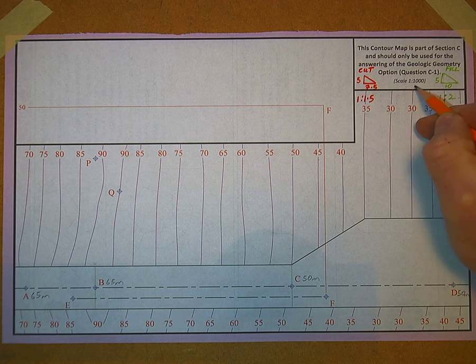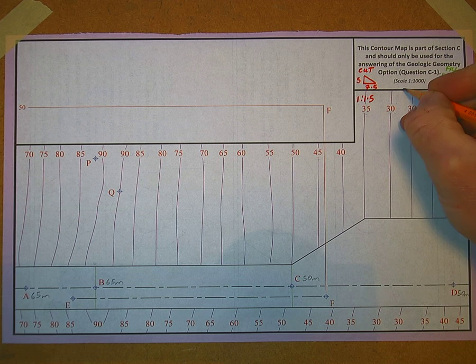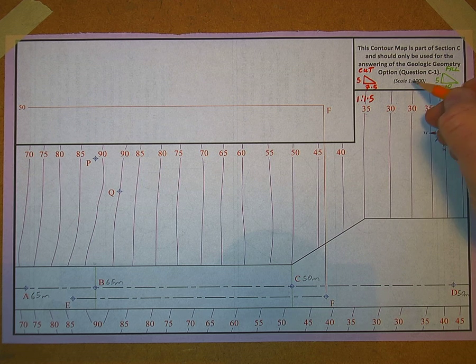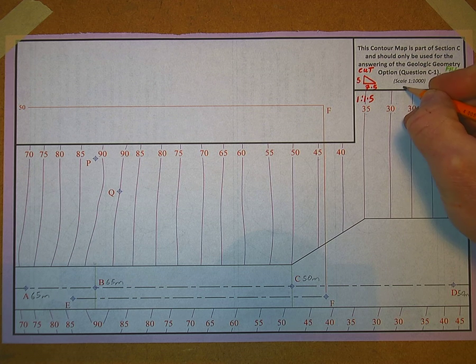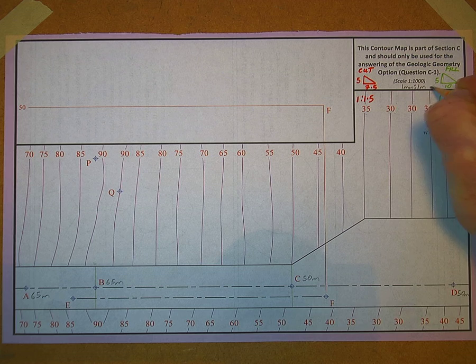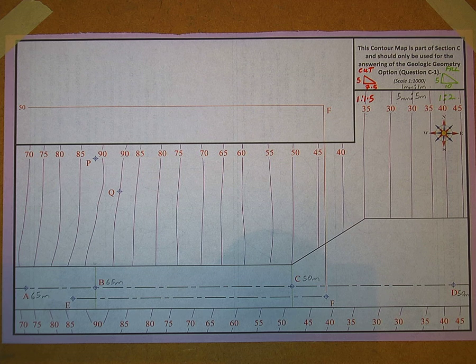Our scale is 1 to 1,000. That basically means 1 millimetre on the map represents 1,000 millimetres in reality. So if we write that out, 1 millimetre equals 1 metre. And these are 5 metre vertical intervals, so if we have a 5 metre change, 5 millimetres on the map will represent 5 metres in reality.